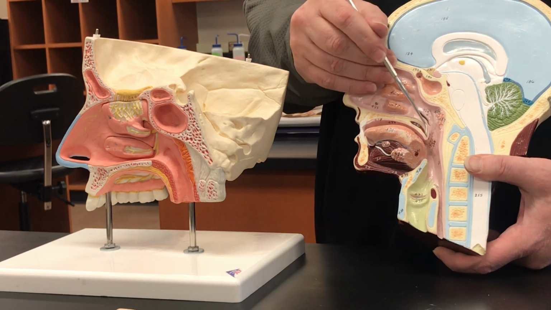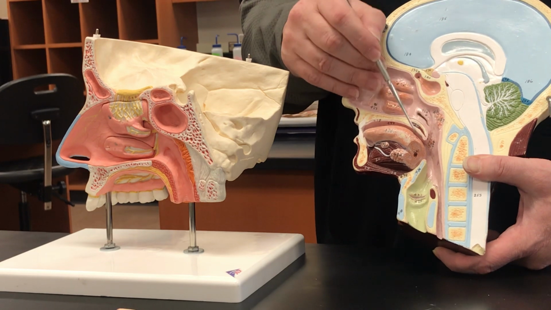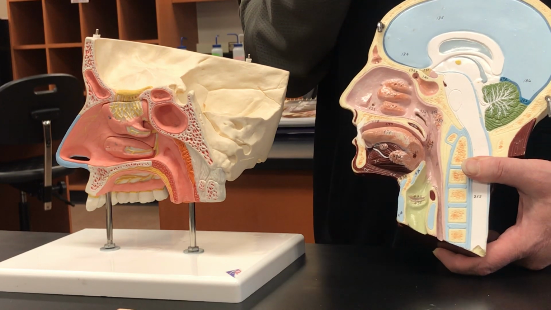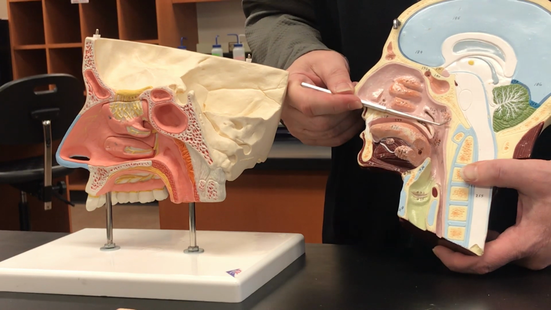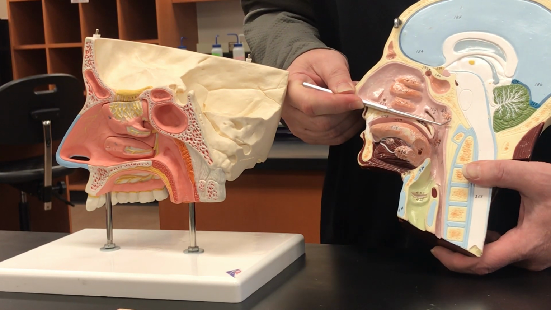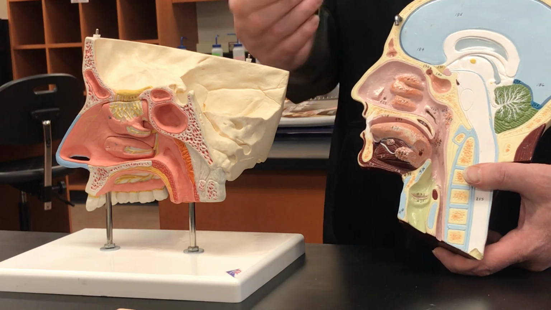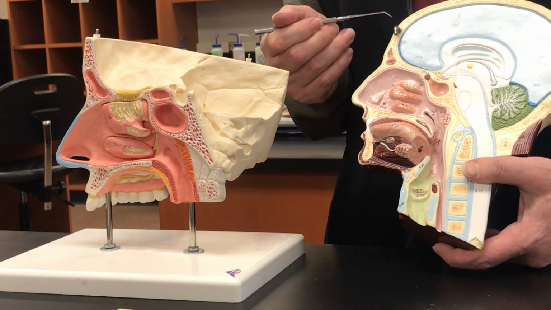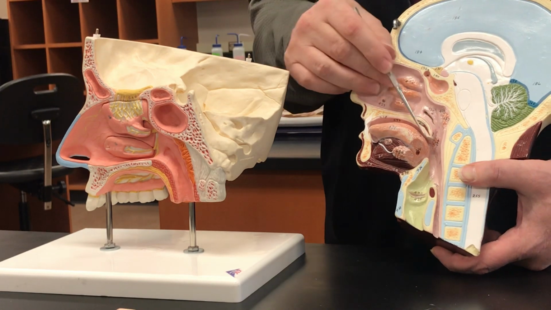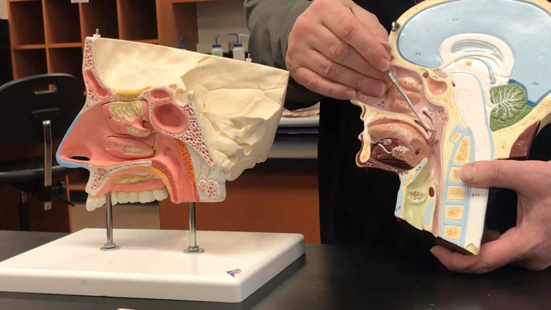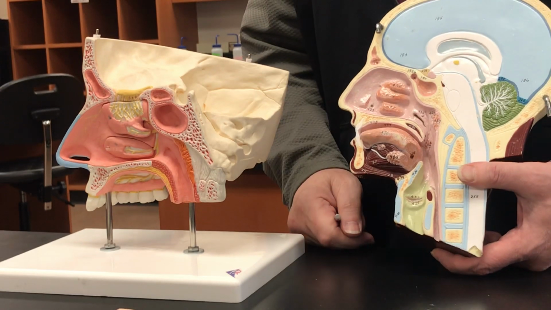This little part that's hanging down, if you open up your mouth and look in, you can see this little thing hanging down the midline. That little guy is called the uvula. When we swallow, the uvula pops up and blocks food and air, or food and water, from going up into the nasal cavity. Some people can squirt milk out of their nose, and that's what's happening. They're causing more pressure than the uvula can stand, and so the fluid comes up into the nose.